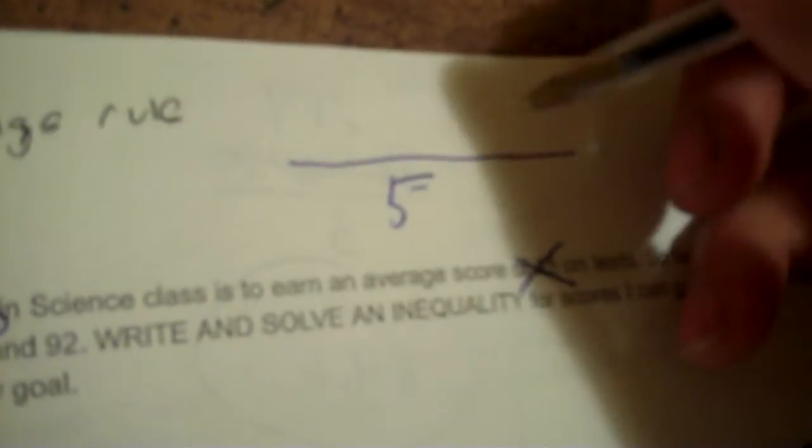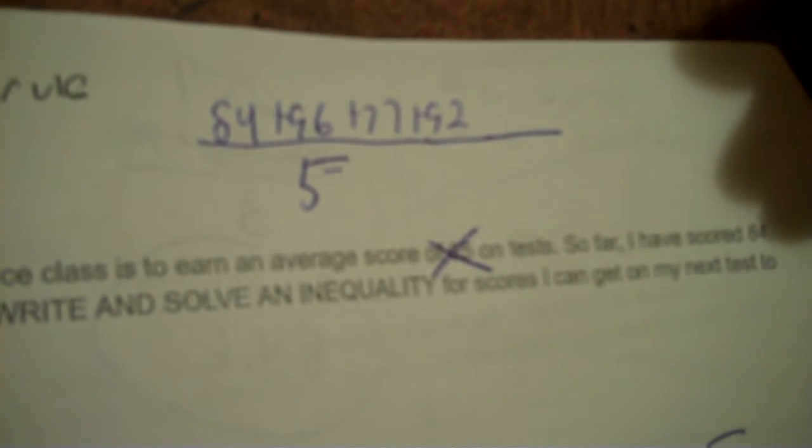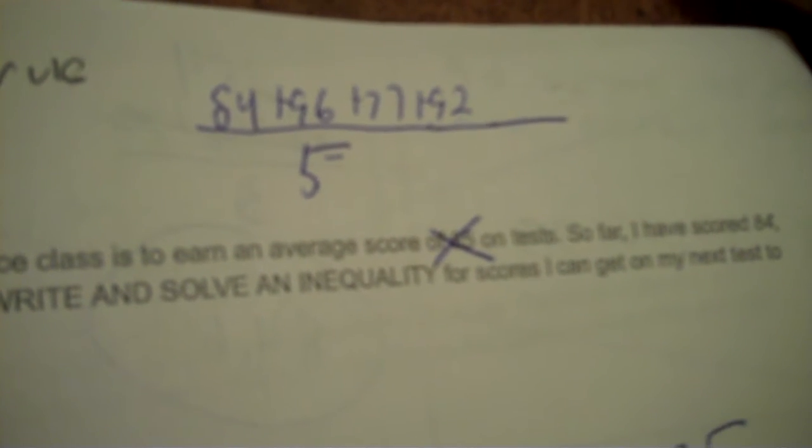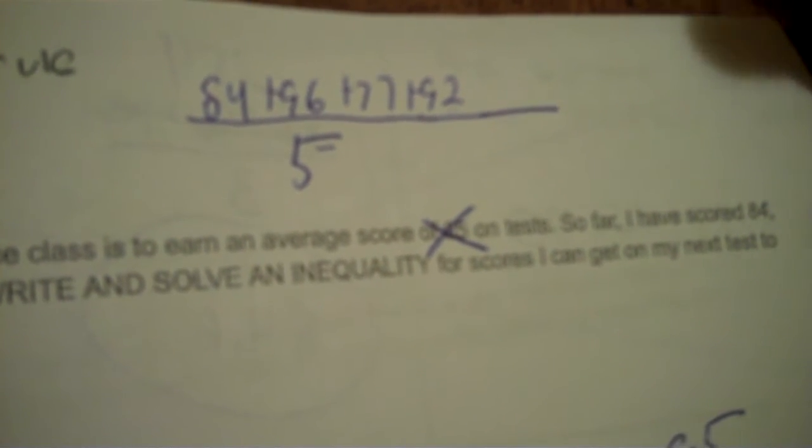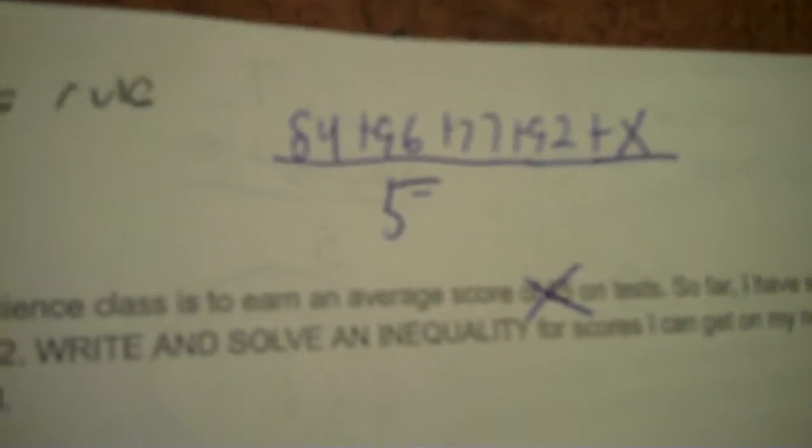Okay, so that's 5. So we need to add 5 things up here. Well, we're going to add 84 plus 96 plus 77 plus 92, but you need a 5th thing. Well, we said we're about to take another test, but we don't know what we're going to get on that test, so plus x, okay?